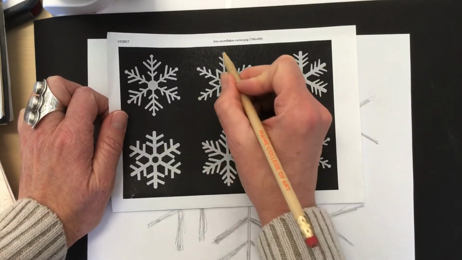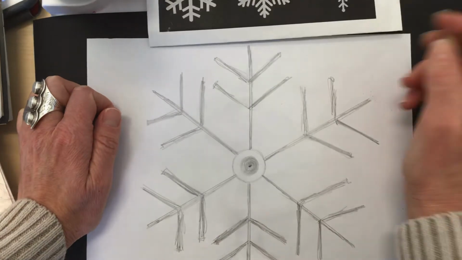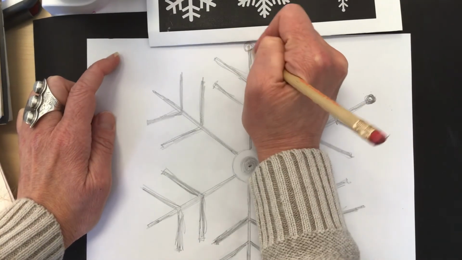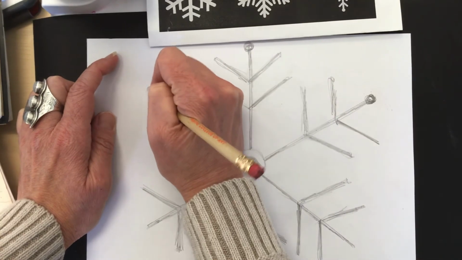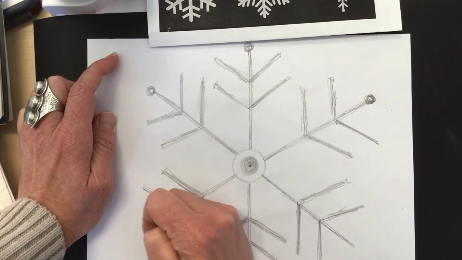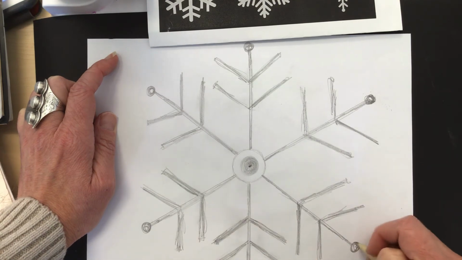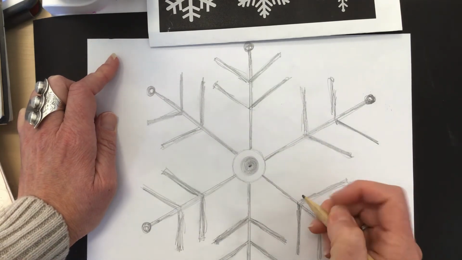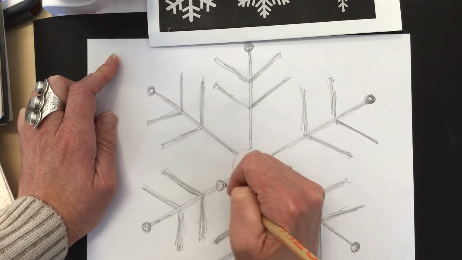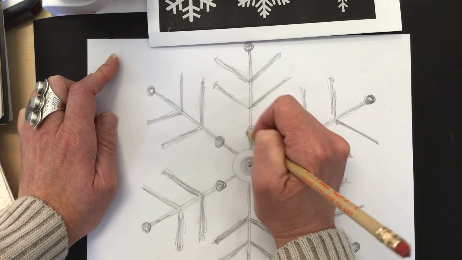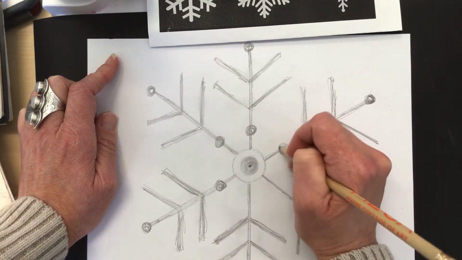Like I like how each of these has a little circle on the tip of the arm. So what I'm going to decide to do is come back and just make a circle. And again, it doesn't matter what you add, as long as you add it to every one, which makes it symmetric. Now I think I'm going to add another circle here because there's that space and it just feels like that would look really nice. So I'm going to keep on going.